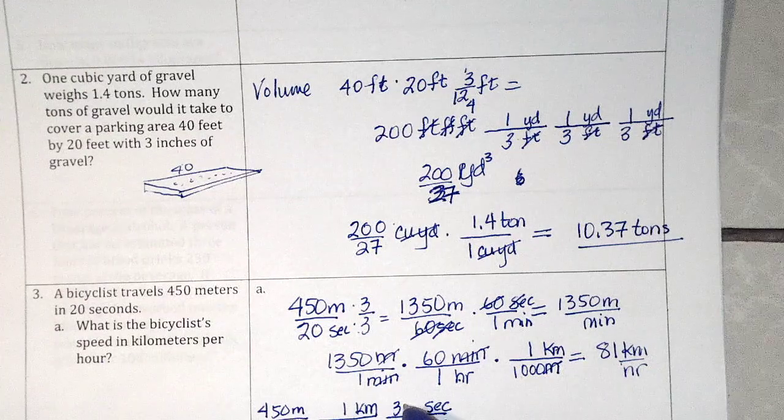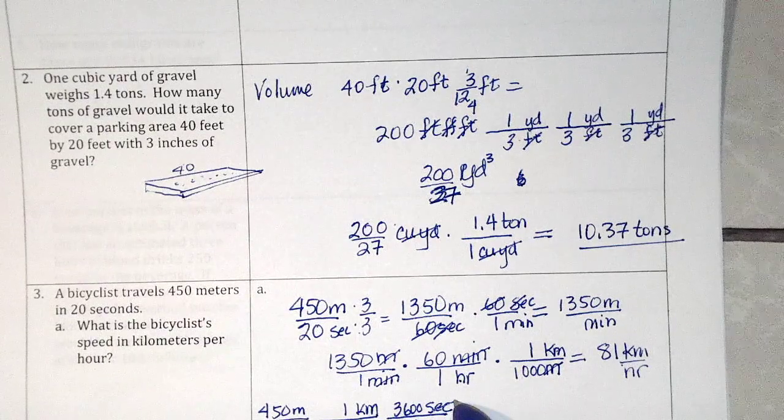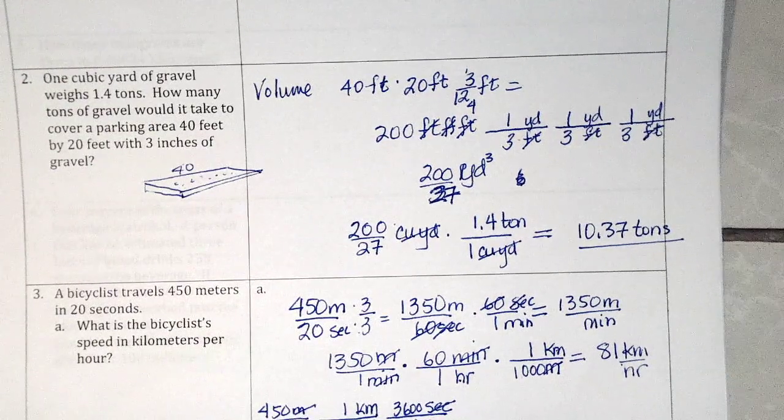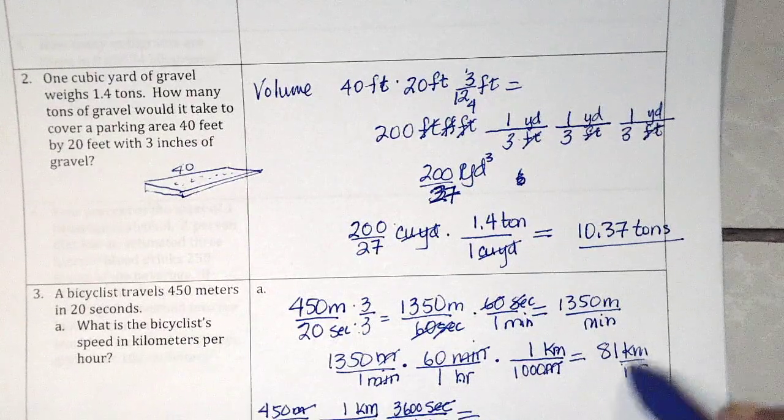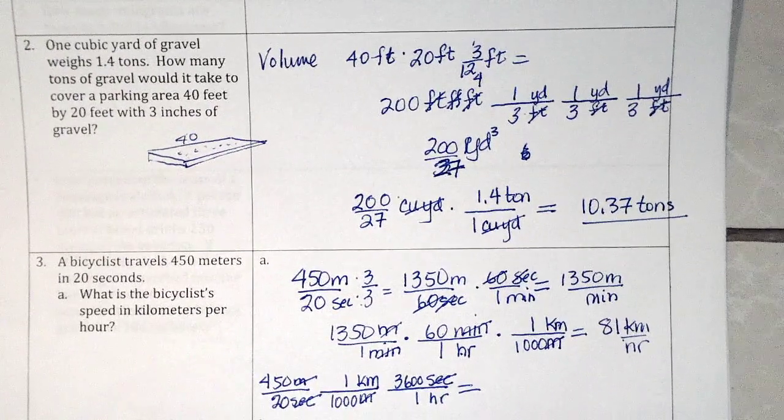And there's 3,600 seconds in 1 hour. So the seconds cancel and the meters cancel. And we're going to be doing 450 times 3,600 divided by 1,000. And that also comes out to be the 81 kilometers per hour.